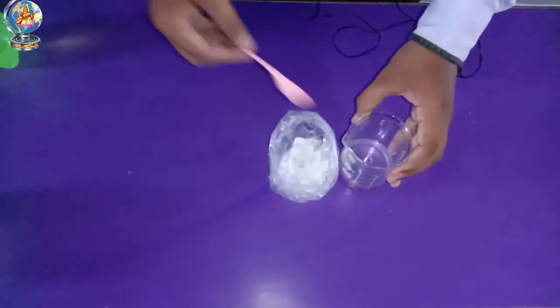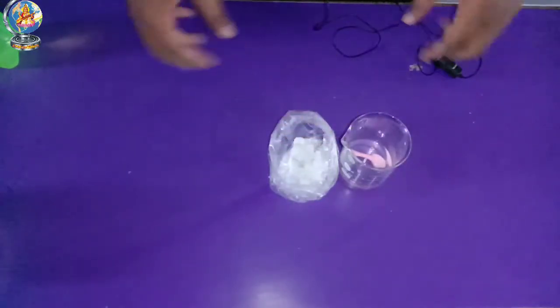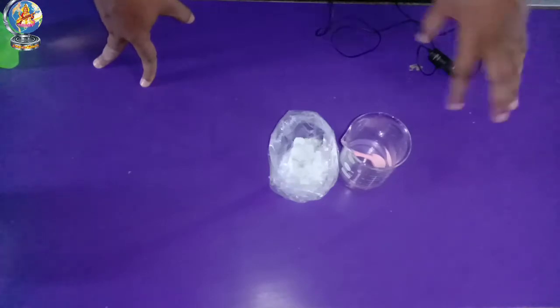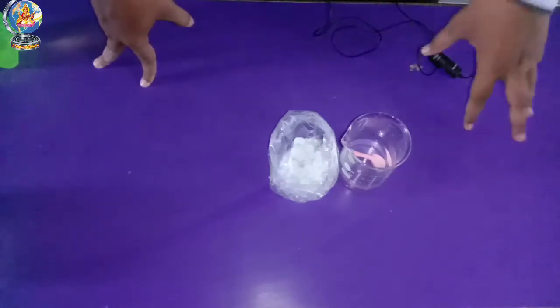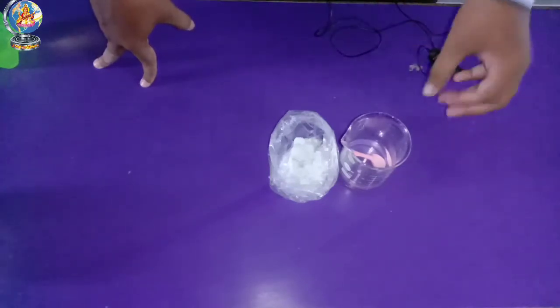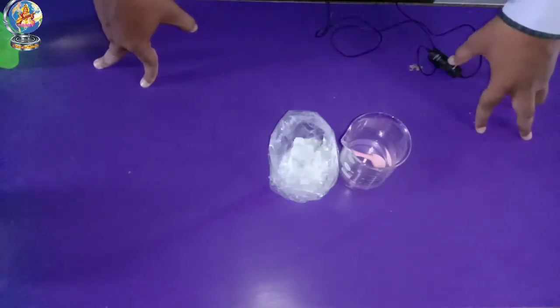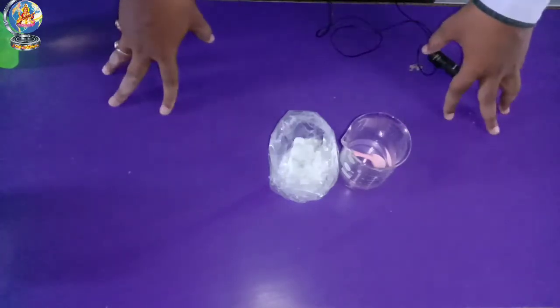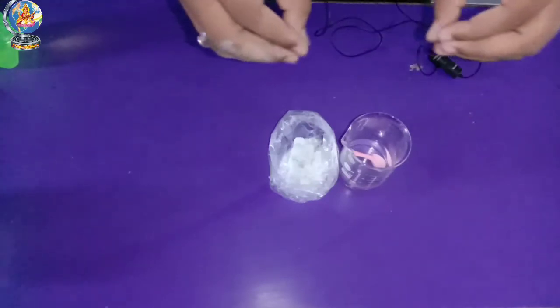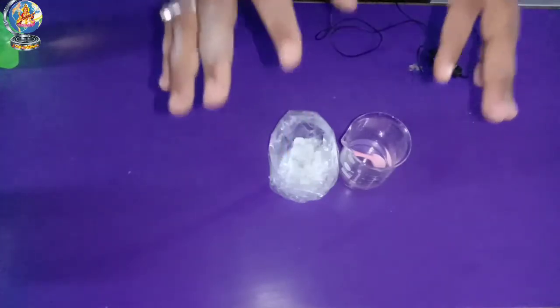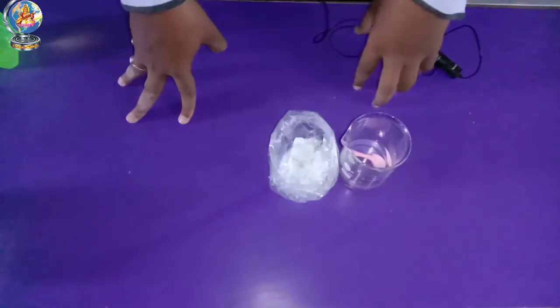So are we able to say that there is no salt in the water? Means salt has disappeared? Is there any salt particle? No, we cannot see. But salt is still there inside the water. So these were our two experiments with substances which dissolve in water. Soon we are going to see the definition of that.